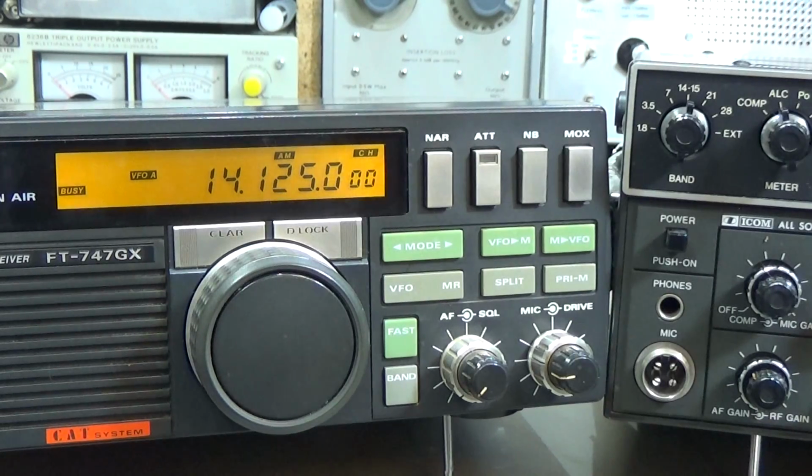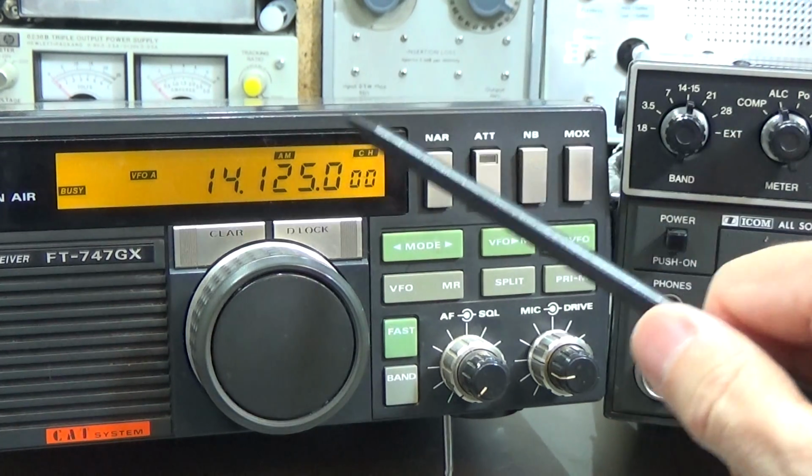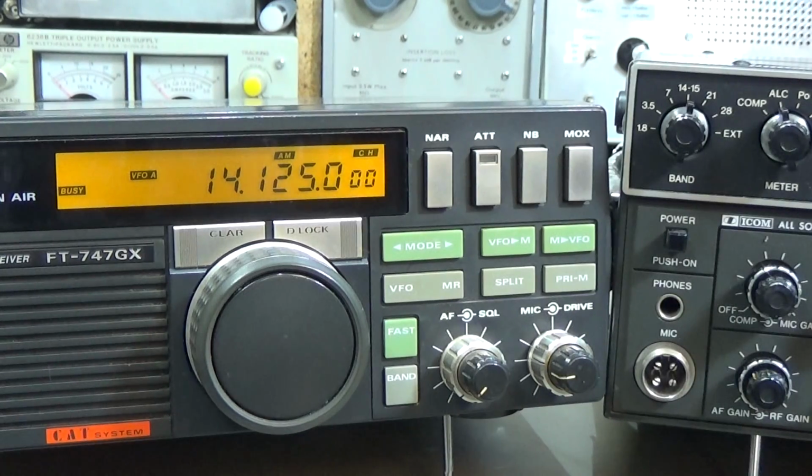Well, let's start at the beginning. It all starts with amplitude modulation, with AM. And all the older OMs may remember, or they certainly remember, amplitude modulation as the standard modulation on shortwave.